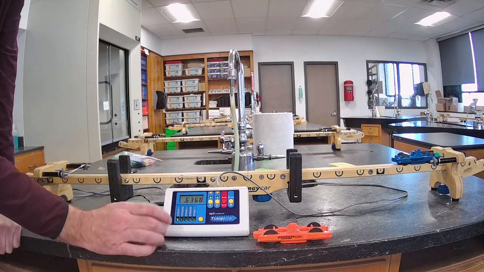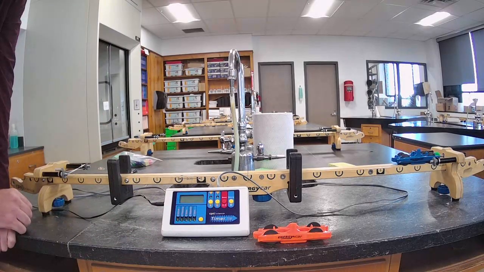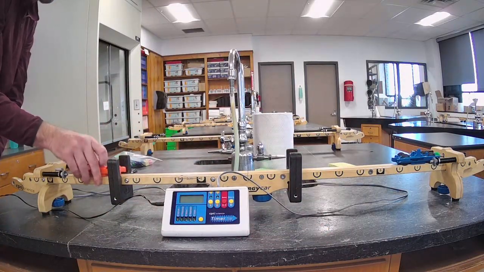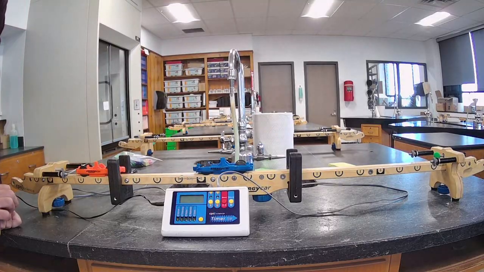When you're finished, it's important to shut off your monitor so that these do not stay on in between classes. It will also be important to return your cars to the tracks and that they are in the right spots when you clean up. This concludes our video.